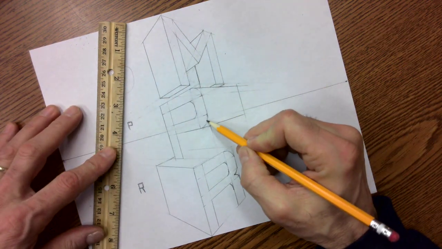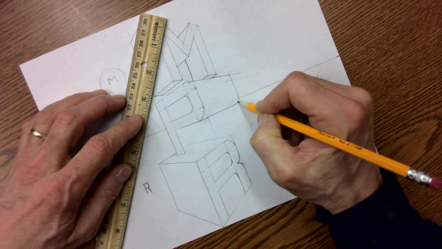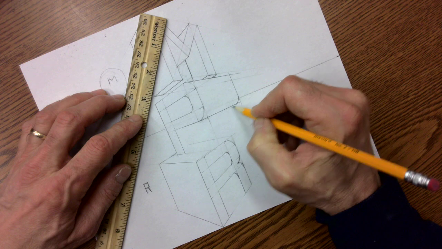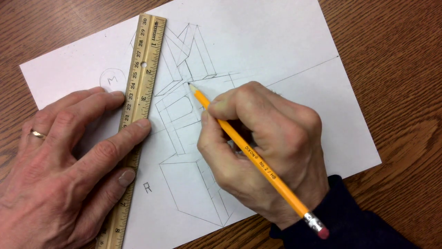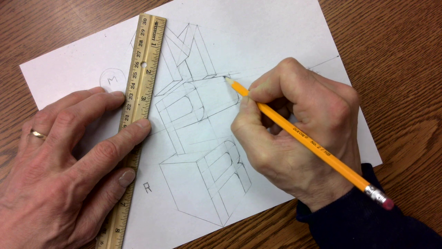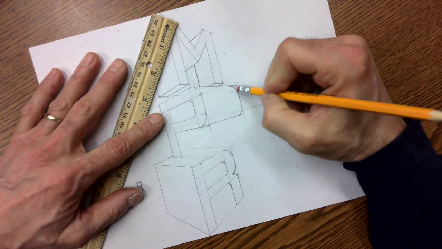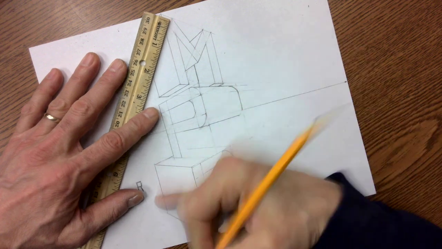So, see this curve? We can do the same kind of thing right here. Just give it a little curve to kind of match that. It's smaller because it's farther back in the distance. It should have a flat spot right here because there's a flat spot right here. Then we get rid of that corner.